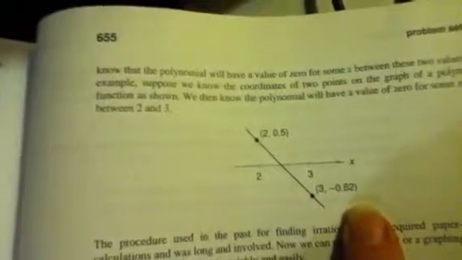We know that there's going to be some zero. If you see a sign change, see how my y value right here is a positive 0.5 and then a negative number, we know that if the polynomial changed from being positive to negative, it must have crossed the x-axis at some point. But the book right down here says the procedure used in the past for finding irrational roots required paper and pencil calculations. It basically says we can do this with a graphing calculator. So they're just telling you that for your information.